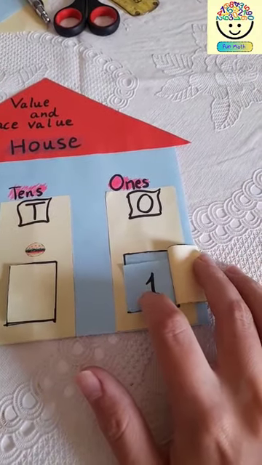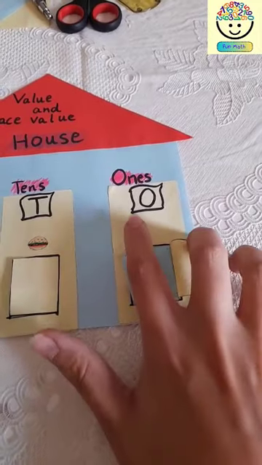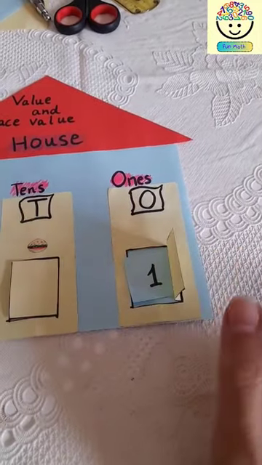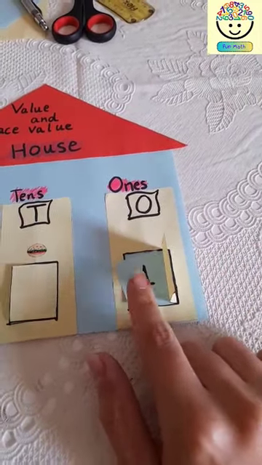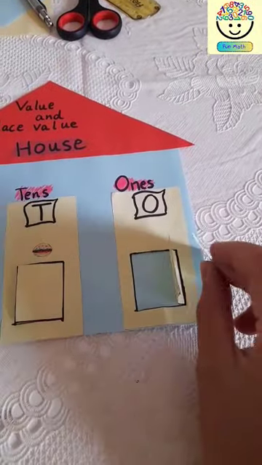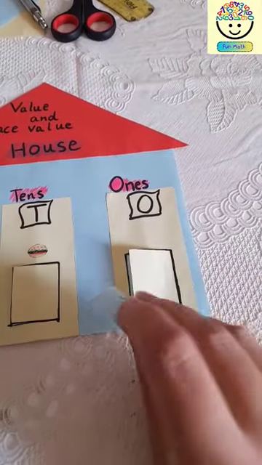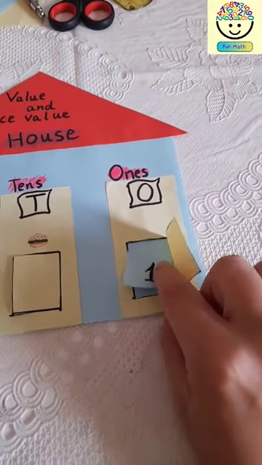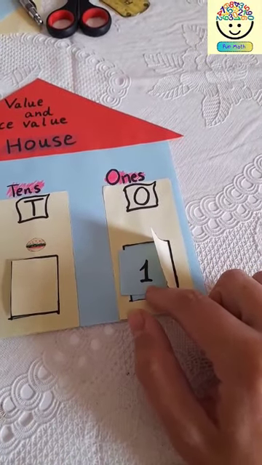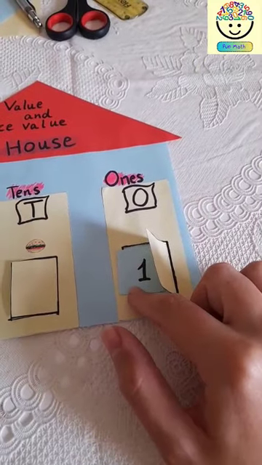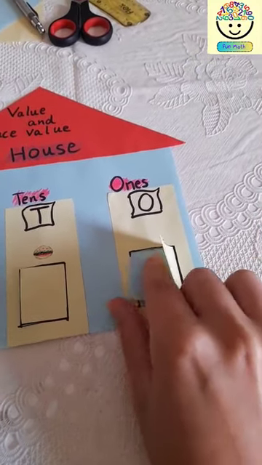It will not give the number any sandwiches or anything. So the number will be the same. So now the place value of 1 is ones, and its value is the same number, 1.